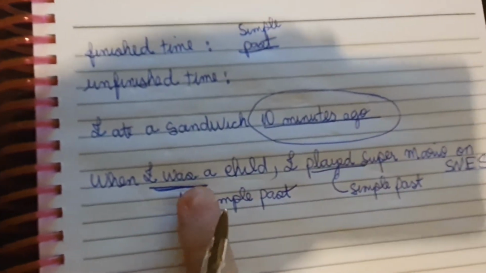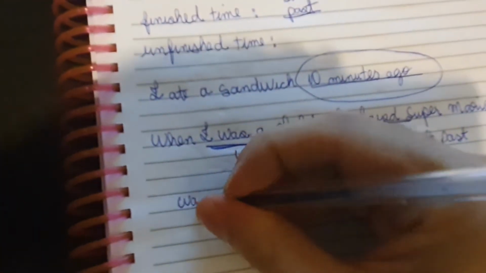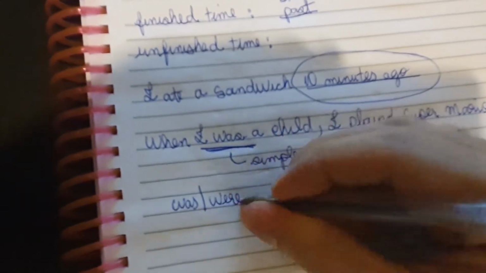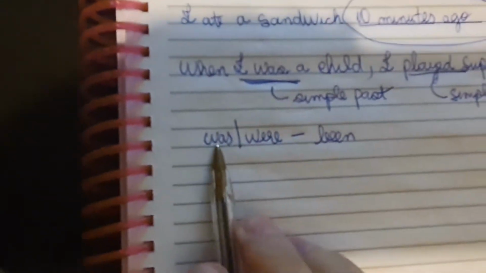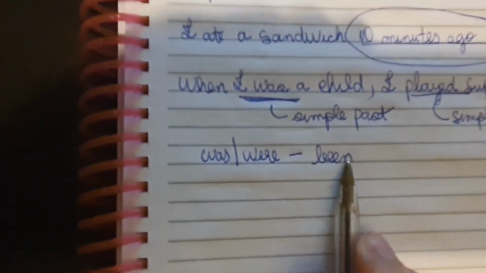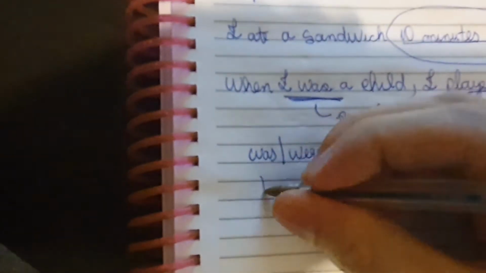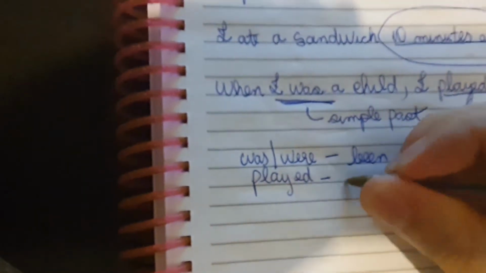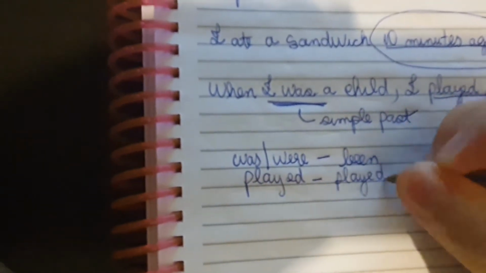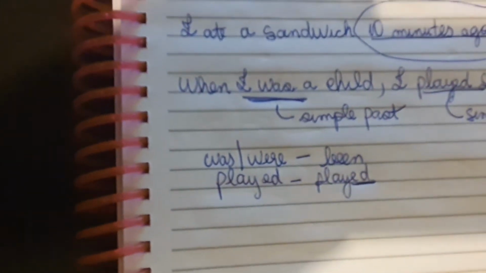Was is the verb to be, remember? Was, were, been. So the simple past is was, were, and been is the past participle. Play is a regular verb. Played, played. You add ed. Okay, so it's a finished action in the past.